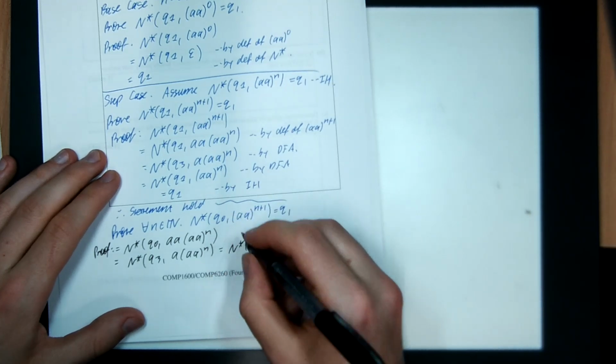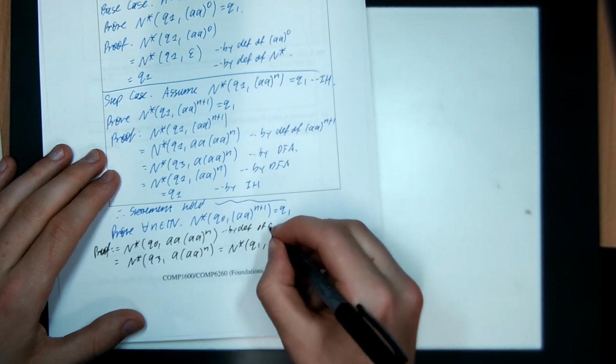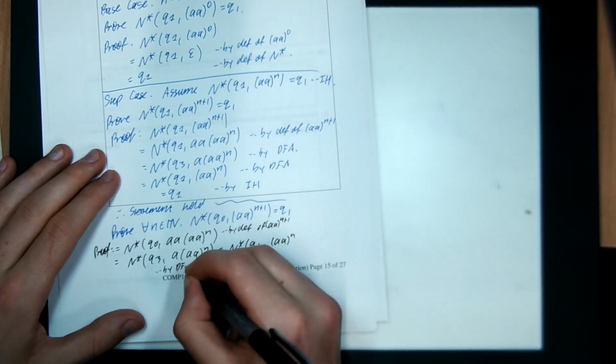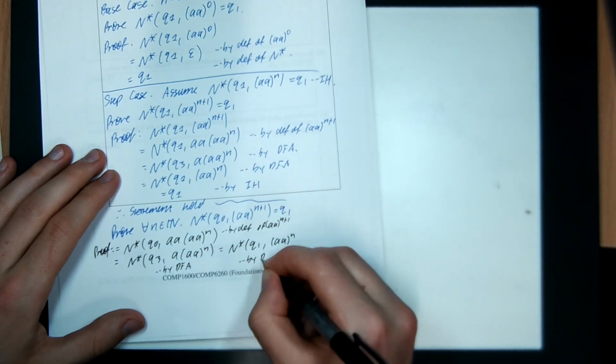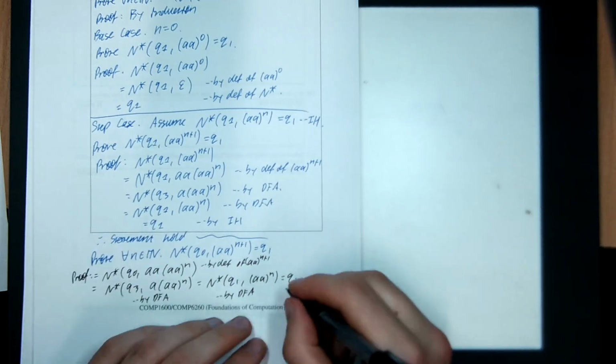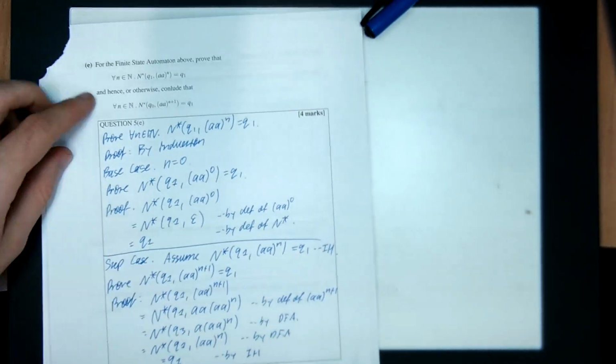So what this is, by definition of (AA)^(n+1). This is by the DFA. This is also by the DFA. And then we know this is Q1 because I proved that by induction earlier. So by above. Cool, there we go. Both properties hold.